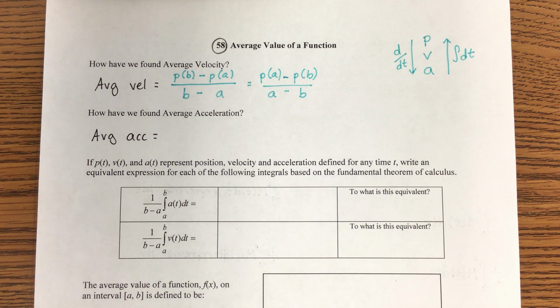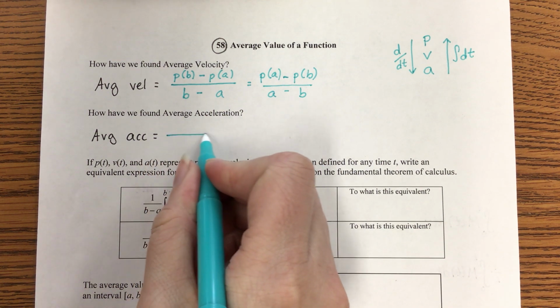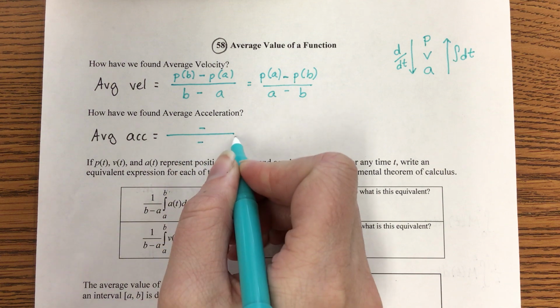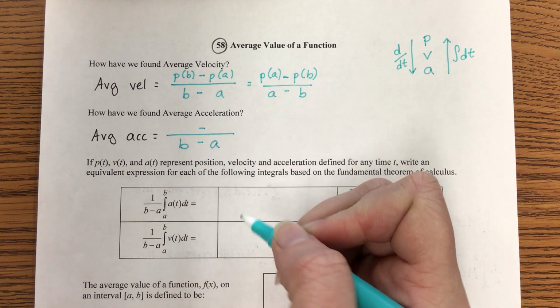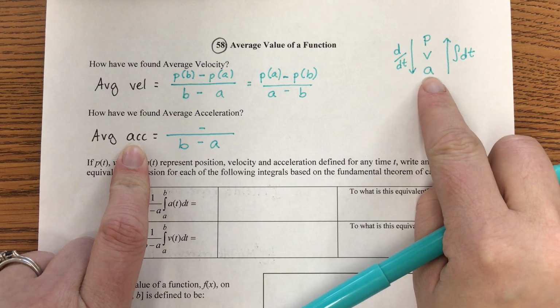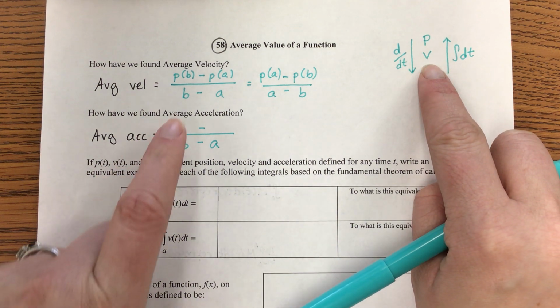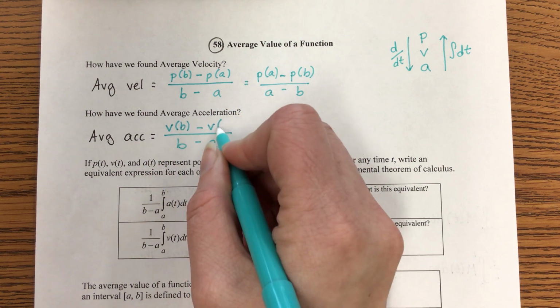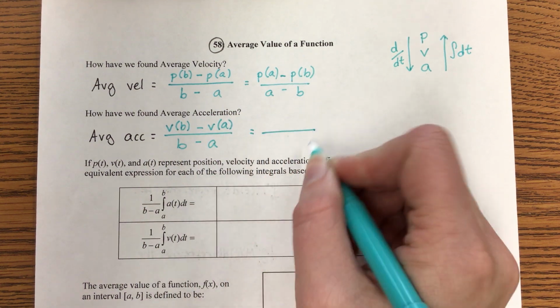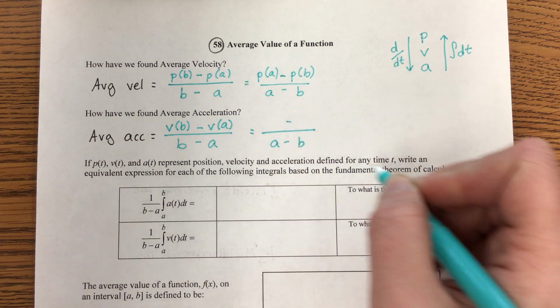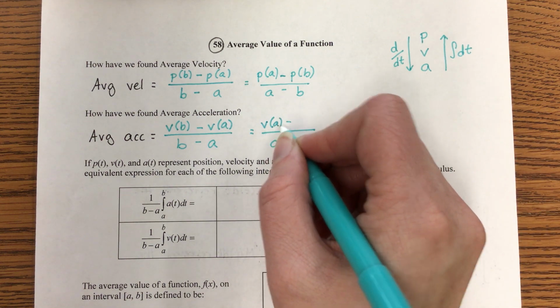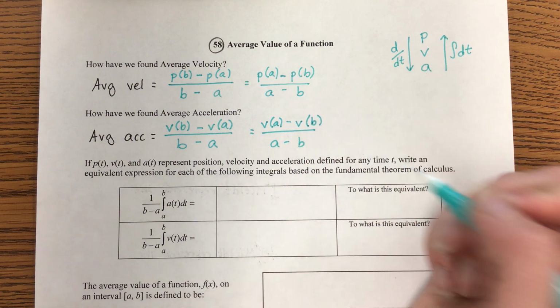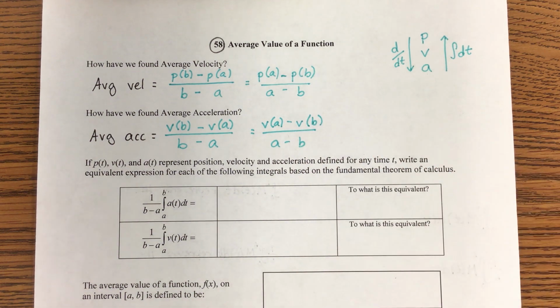We can find average acceleration in a very similar way. So average acceleration would be the slope of velocity. We keep our B minus A, but since acceleration is the slope of velocity, we need the V function to be on top. So this will be V of B minus V of A. And then just for consistency's sake, I'm going to swap the two columns: V of A minus V of B. Beautiful. So that's what we've done before.